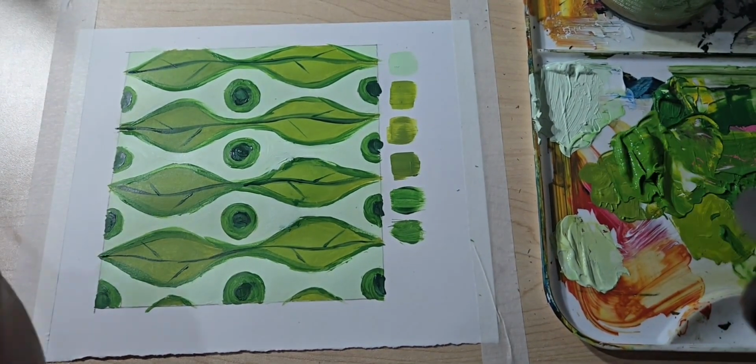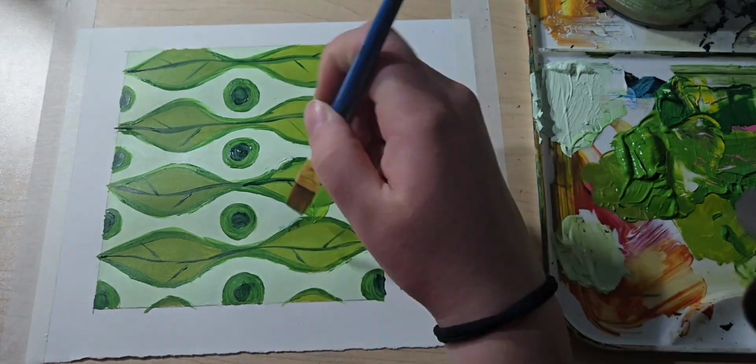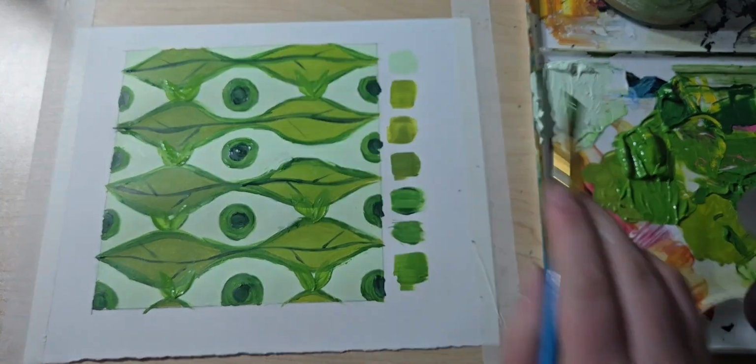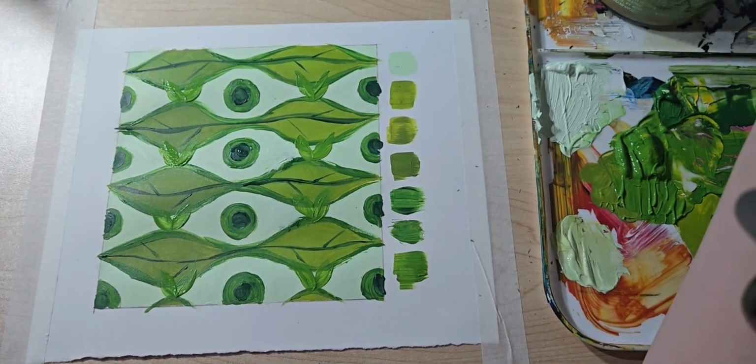Now here in the painting process, I add more leaves and flowers to show that there's repetition and growth within this painting.